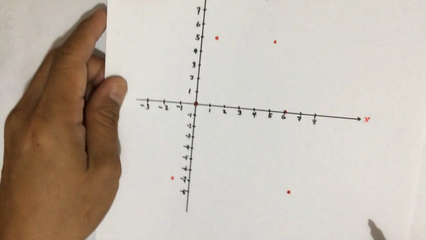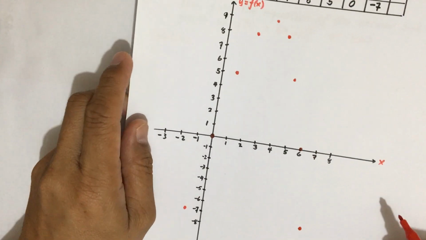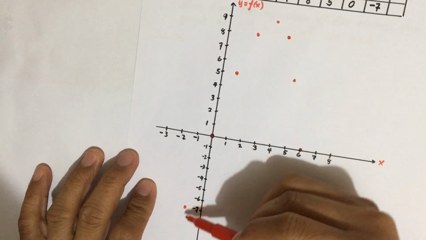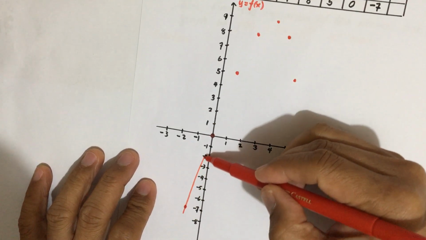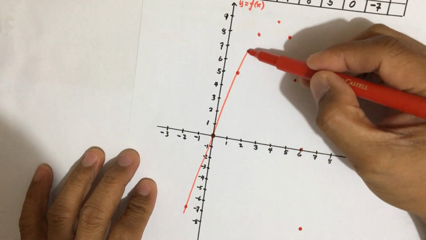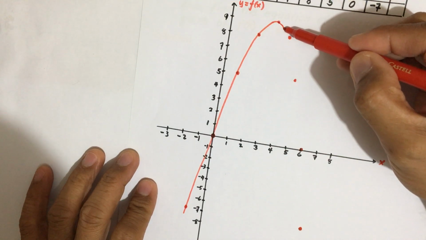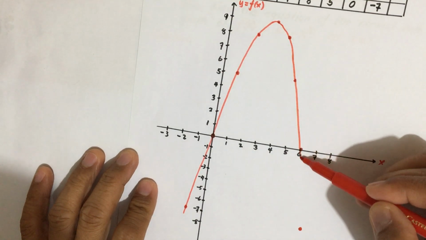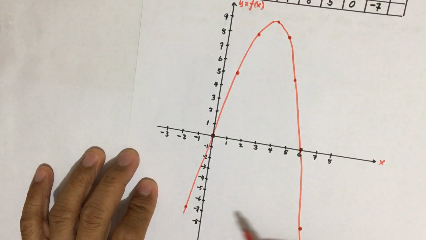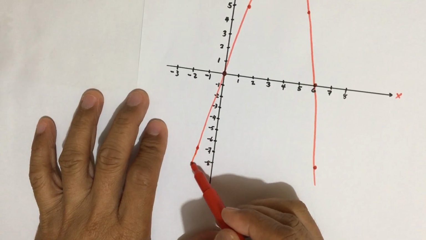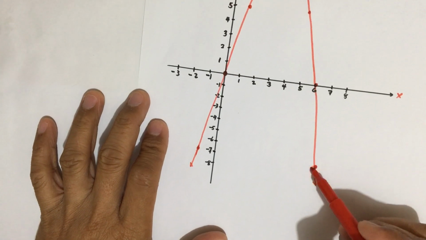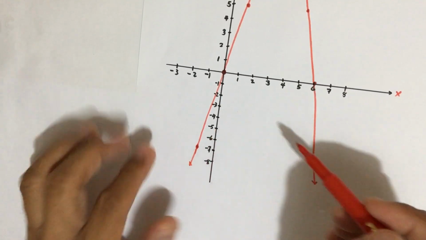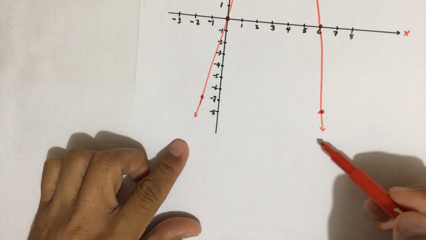Okay, now connecting the points. So when you connect the points, we can put arrows to indicate that if you put more values for x to the left or to the right, you still have corresponding values for f of x.